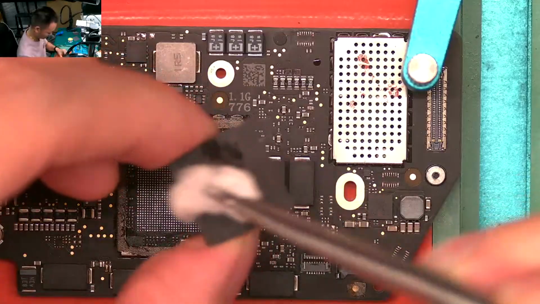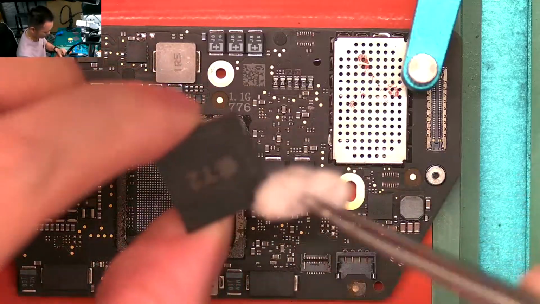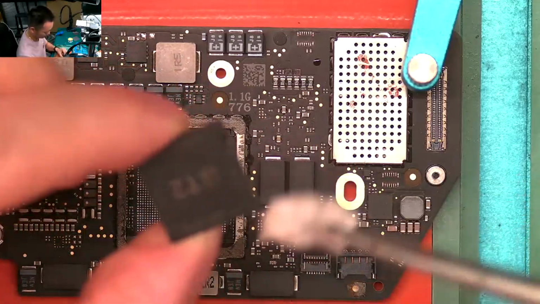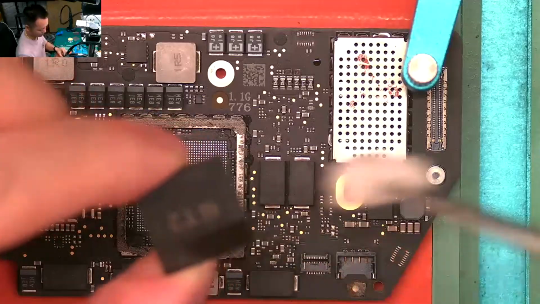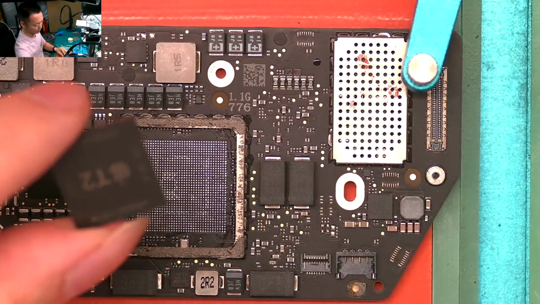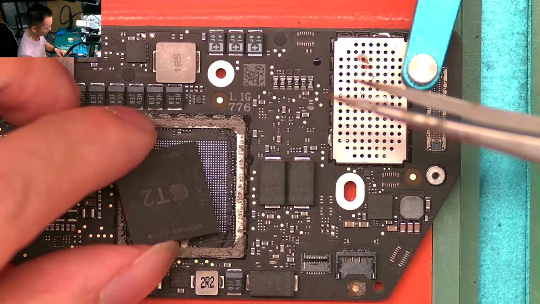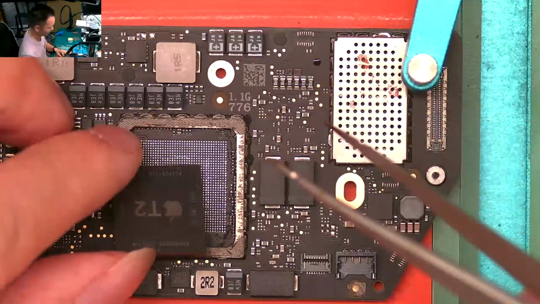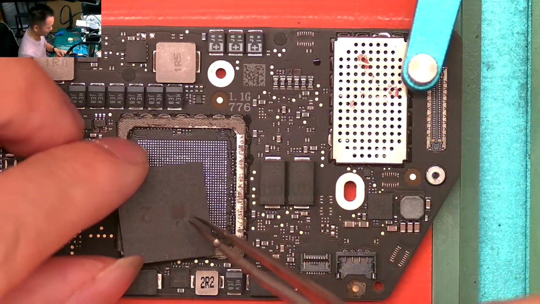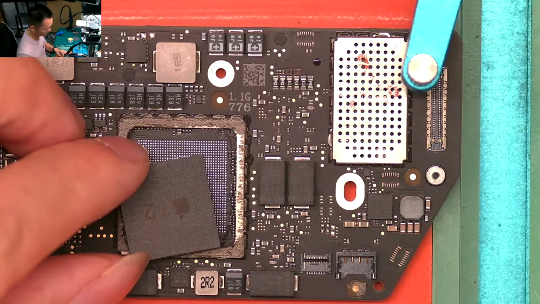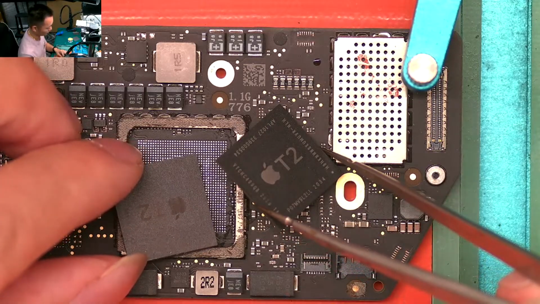The T2 SOC is also a 1 GB, okay? So before it's a 1 GB, you must install the 1 GB. Before it's a 2 GB, you must install the 2 GB. Okay, this is a 1 GB. But the brand is different. You can see this brand is a different original brand. Because T2 has 2 brands.